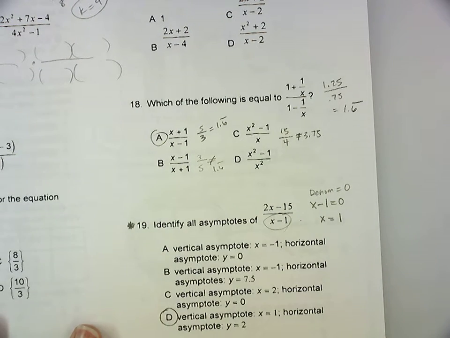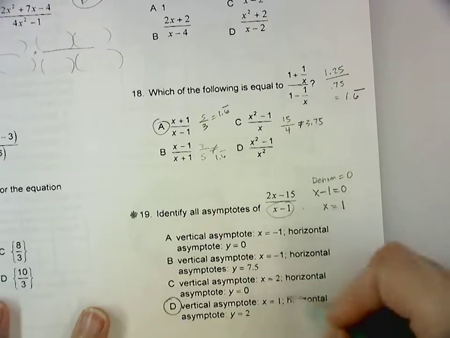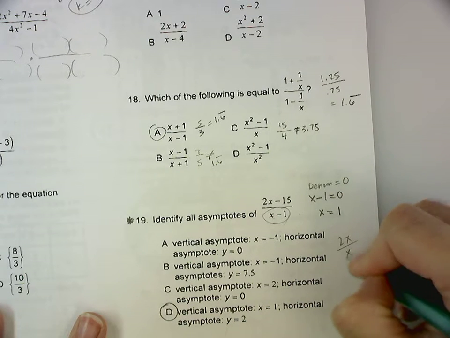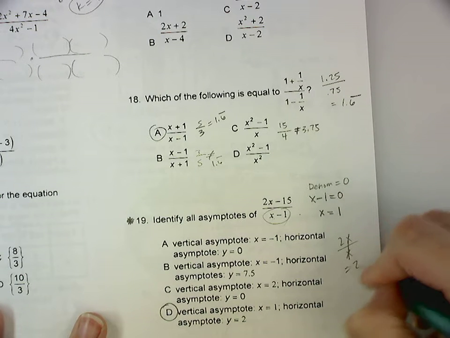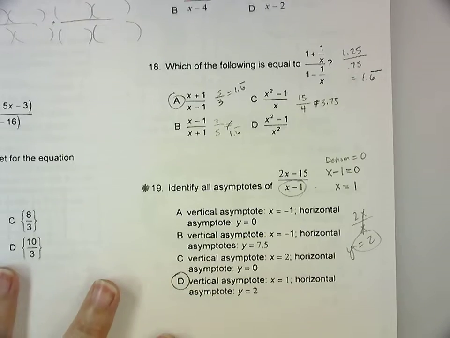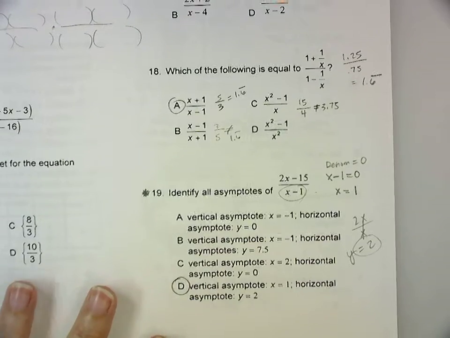Okay. The horizontal asymptote, if these are the same degree, it would be like 2x over x, and the x's would cancel out, and you get 2, so it would be y equals 2. Okay. But like I said, that'll be a bonus question for you.